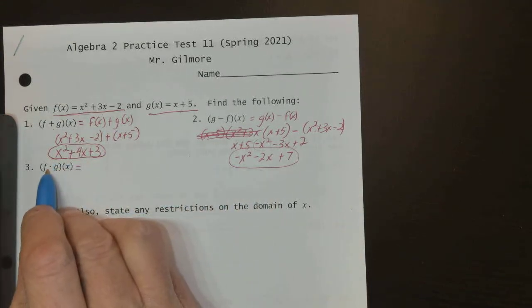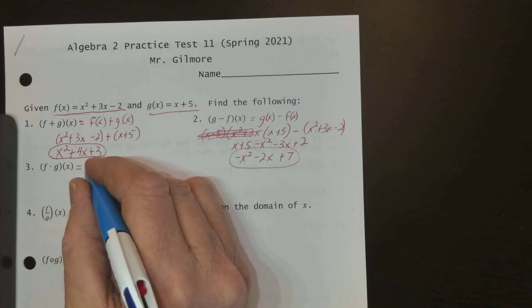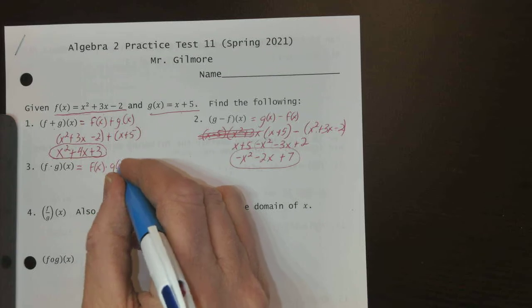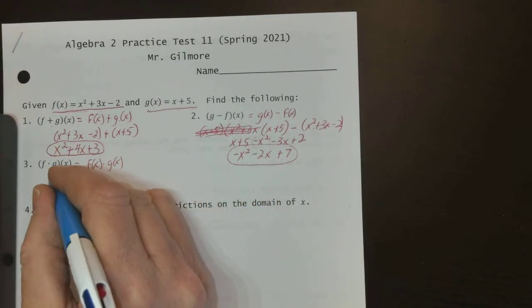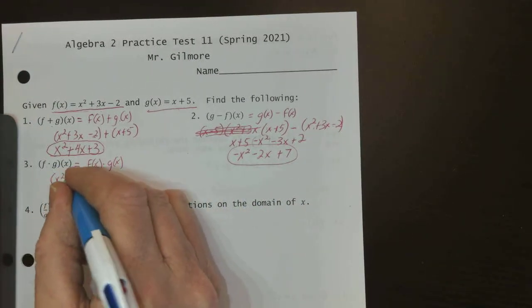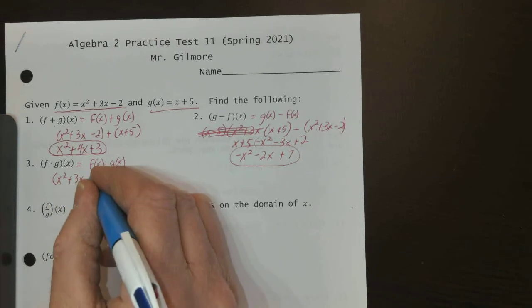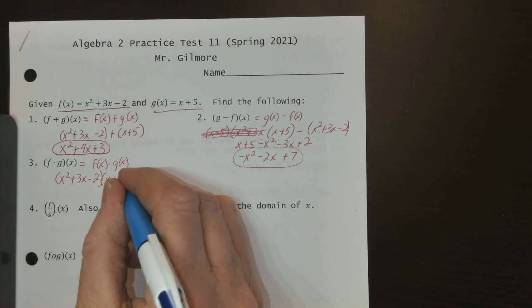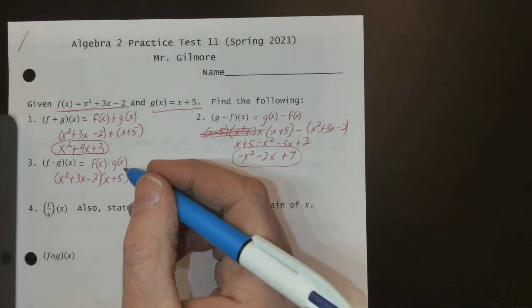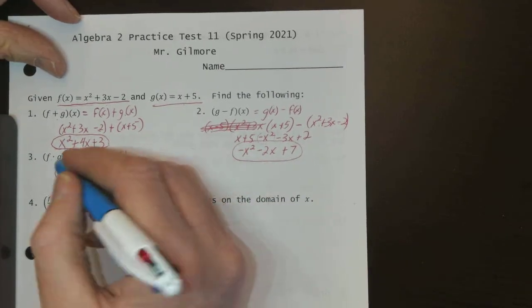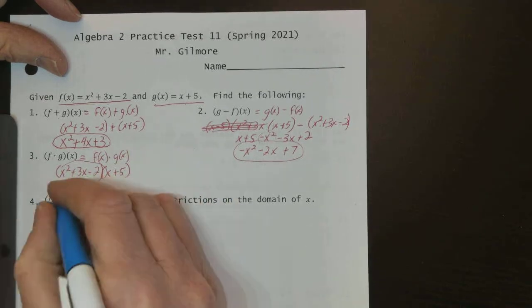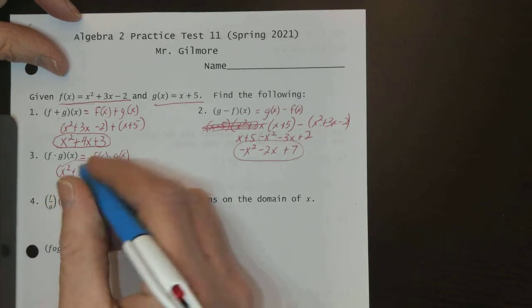Number 3 is f times g of x, and that's f of x times g of x. So I'm going to take f of x, which is x squared plus 3x minus 2, and multiply it by g of x, which is x plus 5. I'll multiply each term by x. X squared times x is x to the third.